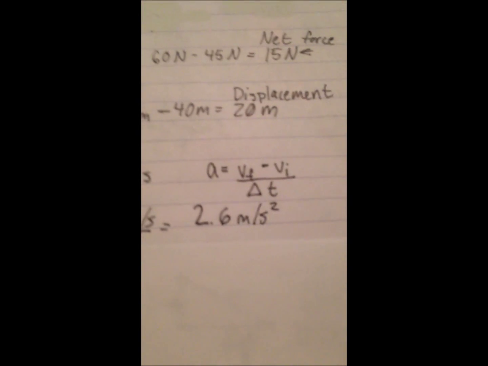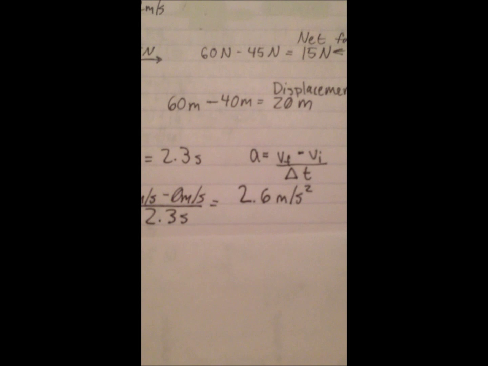Number 4. A bobcat in the wild runs 6 meters per second from rest for 2.3 seconds before stopping. What is its acceleration? First, we list what we know: the final velocity of 6 meters per second, the initial velocity of 0, because it started from rest, and the change in time, which is 2.3 seconds. We then have our formula: acceleration equals final velocity minus initial velocity over the change in time. 6 meters per second minus 0 meters per second over 2.3 seconds equals 2.6 meters per second squared.